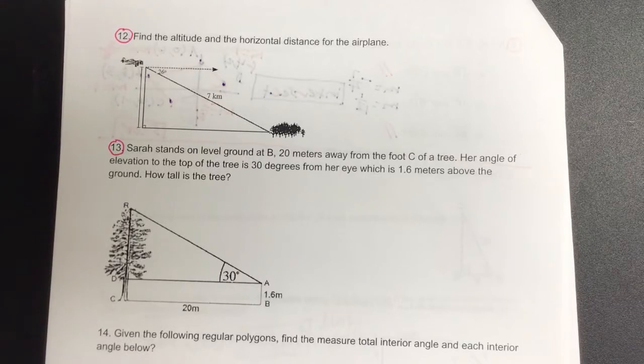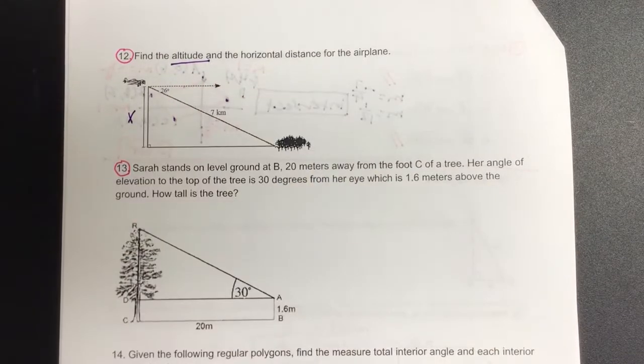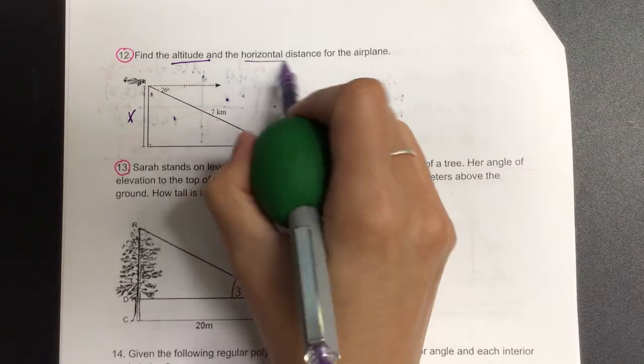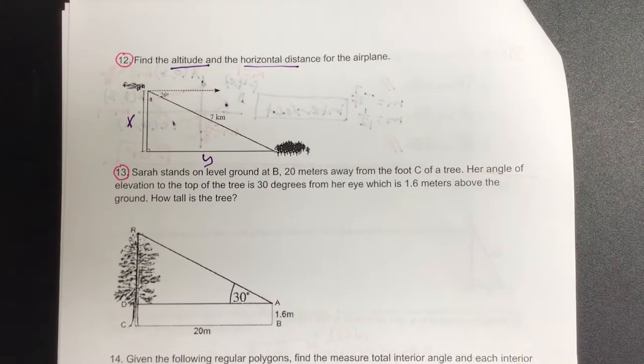Find the altitude and the horizontal distance for the airplane. So we're looking at the altitude, and that's going to be the vertical distance. And the horizontal distance, let's call that y. Where can I put angle 26 within the triangle?